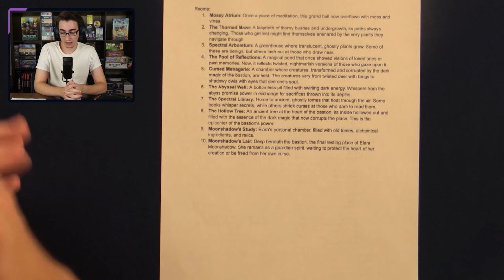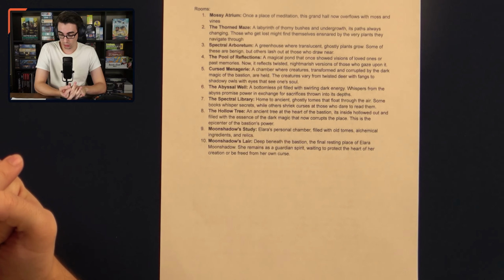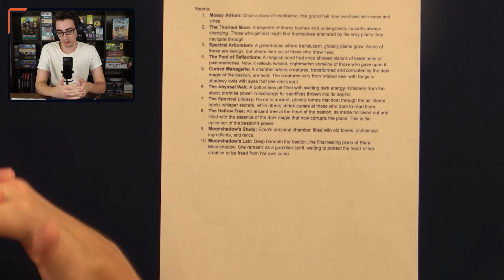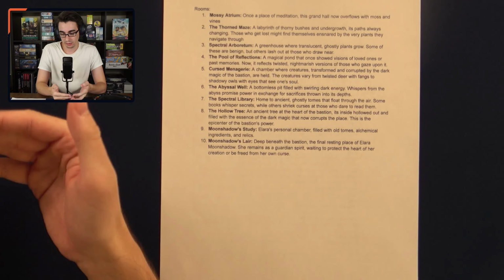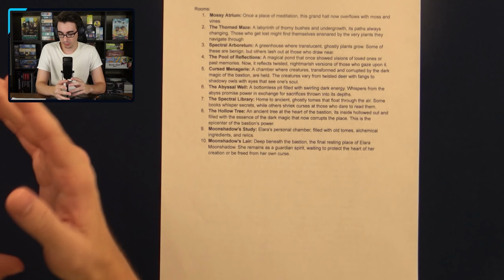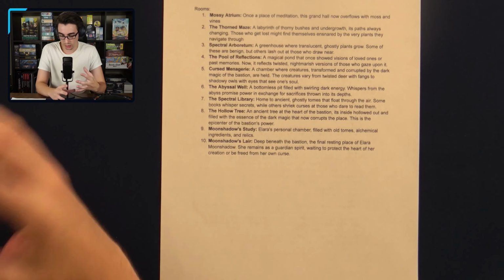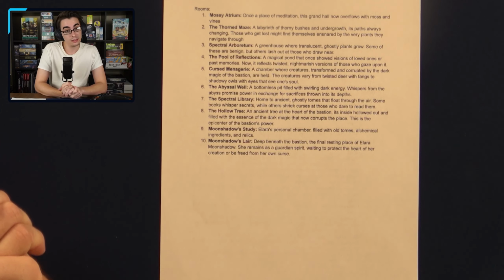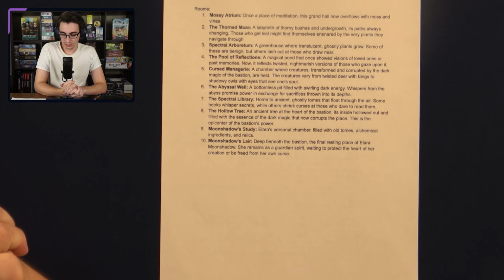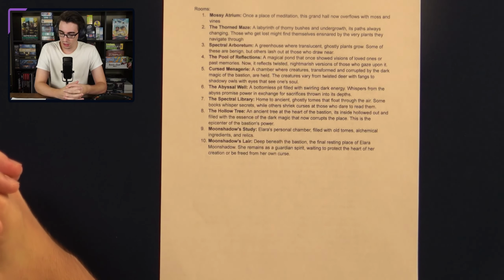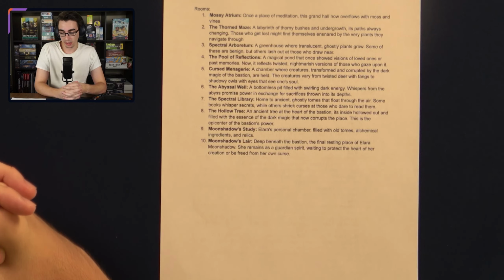You have the Cursed Menagerie, which is a chamber where creatures transformed and corrupted by the dark magic of the Bastion are held. These creatures vary from twisted deer with fangs to shadowy owls with eyes that seize one's soul. Next, you have the Abyssal Well, which is a bottomless pit filled with swirling dark energy. Whispers from the abyss promise power in exchange for sacrifices thrown into its depths.